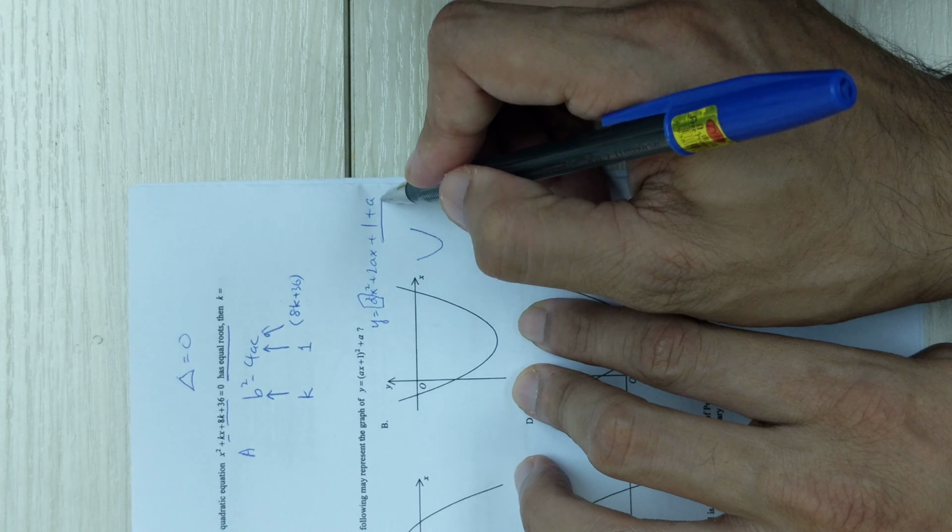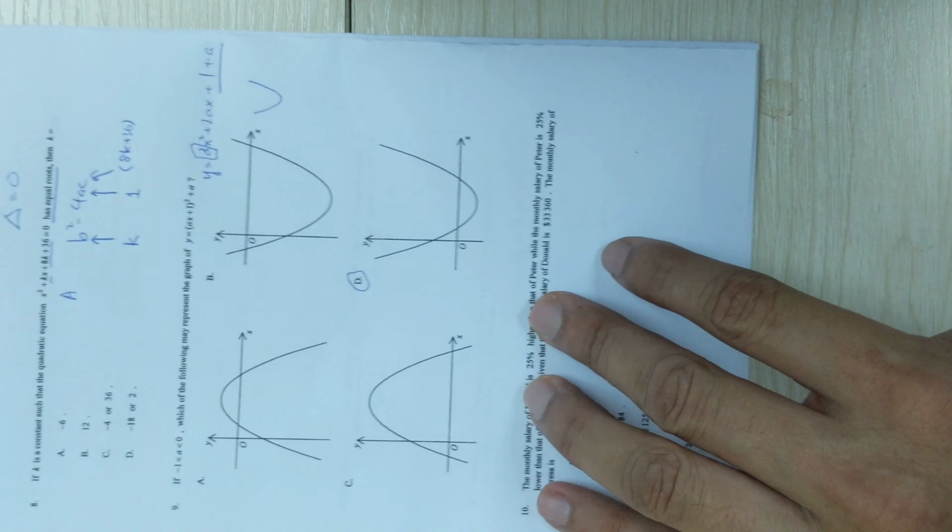So 1 plus something, and a is a negative number, but it's not smaller than negative 1, right? It's not smaller than negative 1, so this is overall still positive. That means it should be on the upper side of the curve. These are not, and the opening should be upward, so the only option will be D.